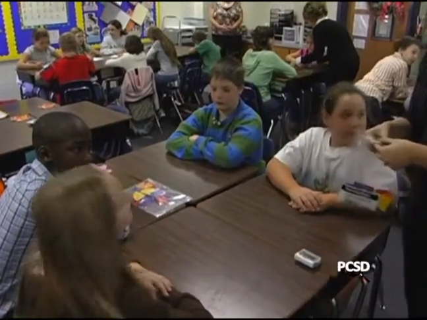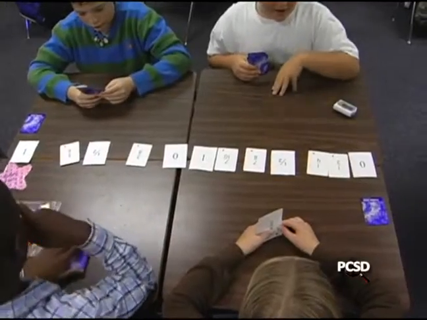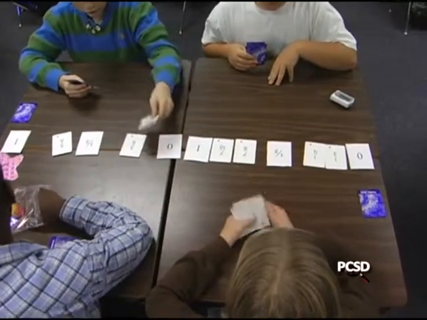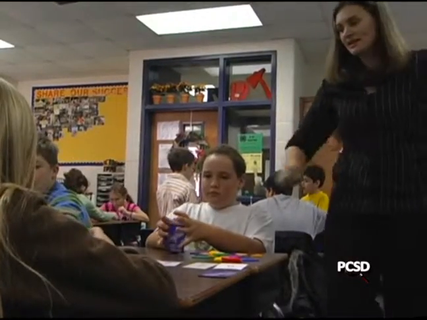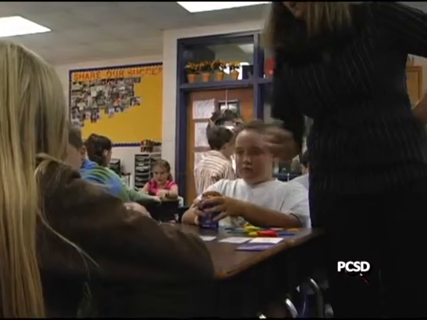Through hands-on experiences, students apply their knowledge of mathematical concepts. Here, students are sequencing fractions on a number line. Yes, it has to be bigger than 1/2, but smaller than 7/8.